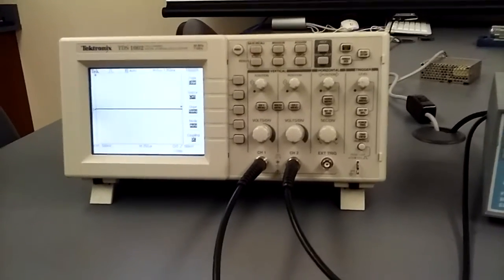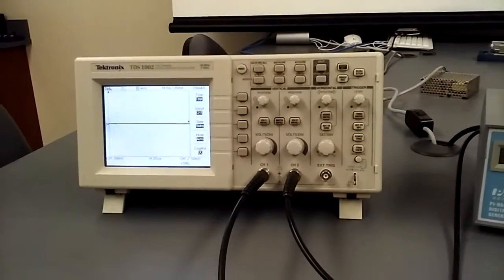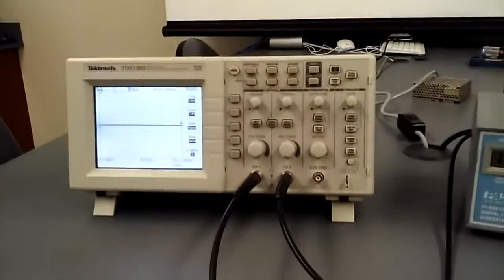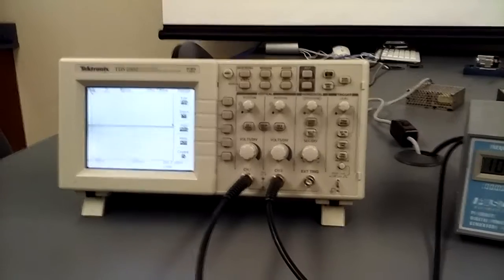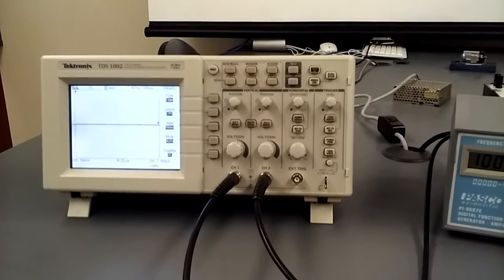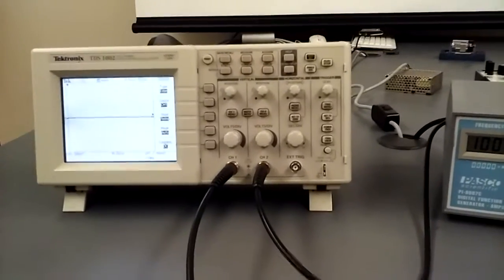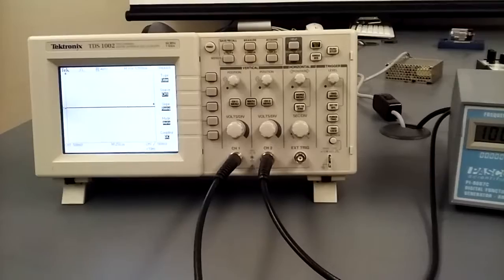Okay, so today we're going to do the oscilloscope experiment. So here's the oscilloscope right here. This is what the oscilloscope device looks like. Some of this video is going to be a little shaky. The picture will shake a good bit. So I apologize in advance for that, but it's the best way I think to show you what's going on.